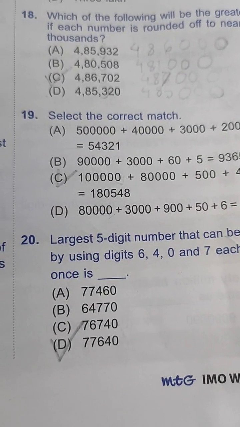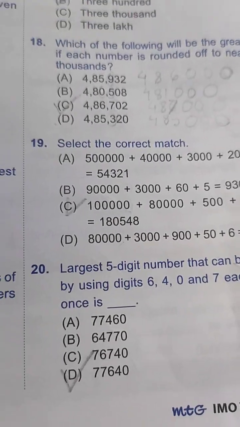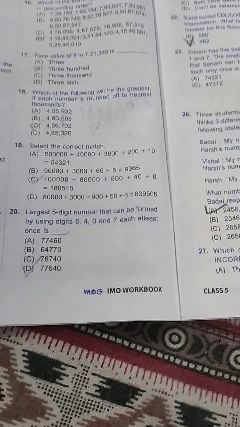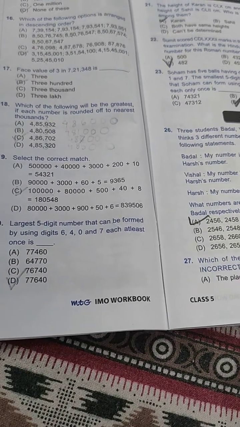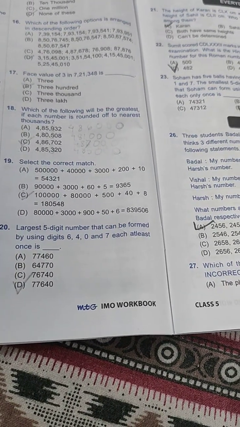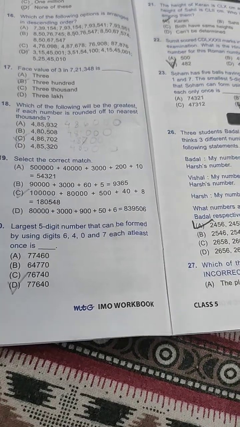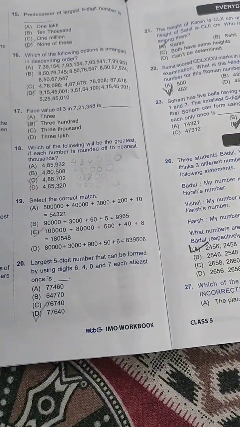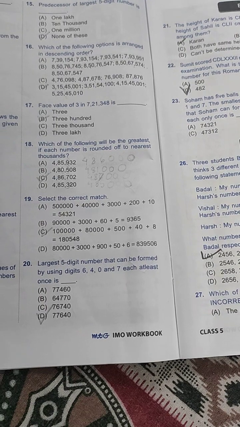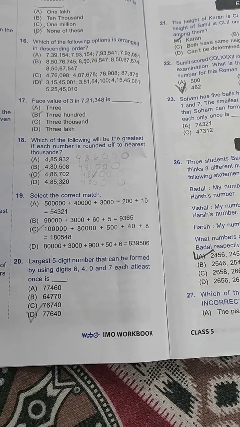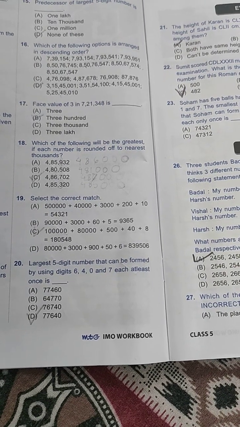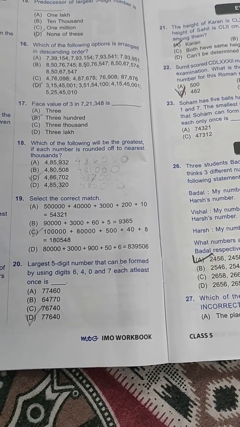Now let us go to the question number 20. Here the question is being read as largest 5-digit number that can be formed by using the digits 6, 4, 0 and 7 each at least once. Here in this case, whenever we have to find the largest number and the number of digits given are less, in that case we will use the highest digit more times, so that it becomes the largest number.